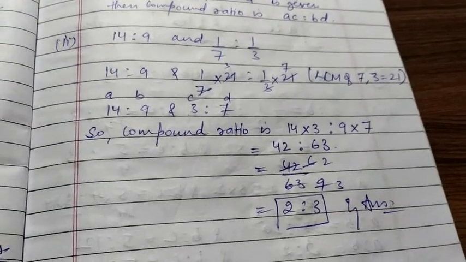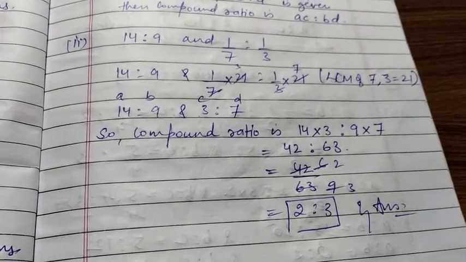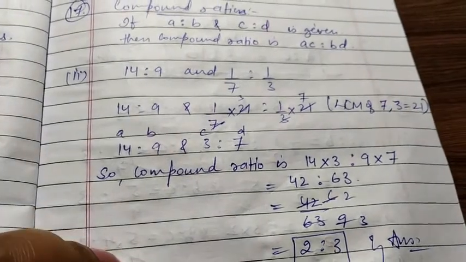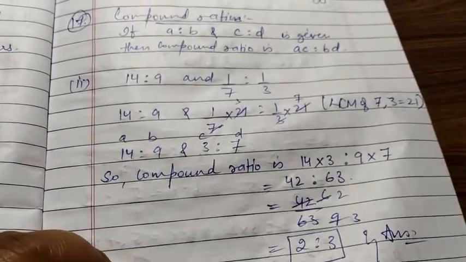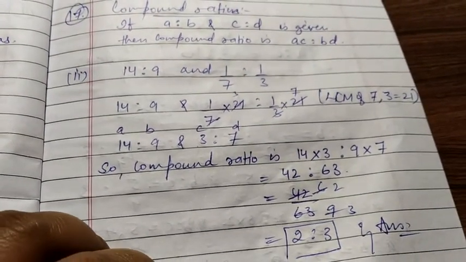When you write the answers in a ratio, in a fraction, make sure that it should be in the lowest term. If you write without changing into lowest term, you will lose your marks.